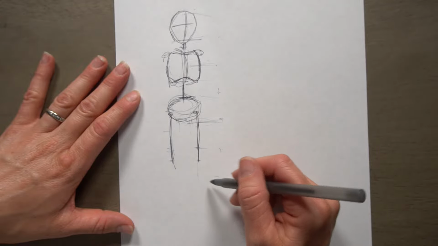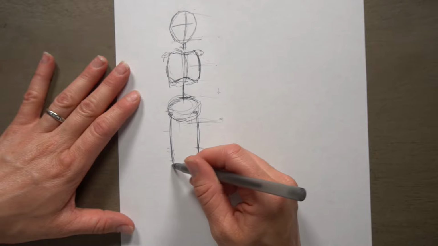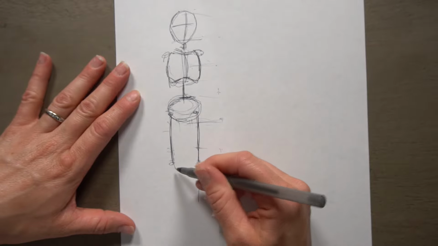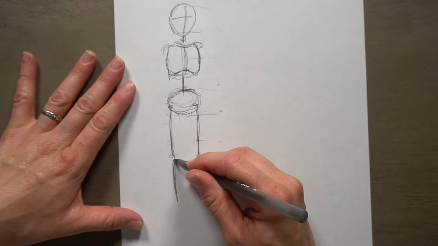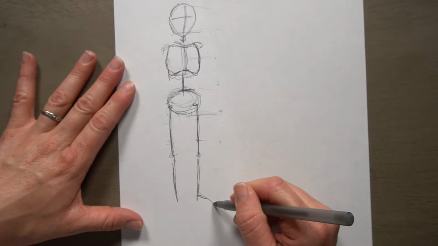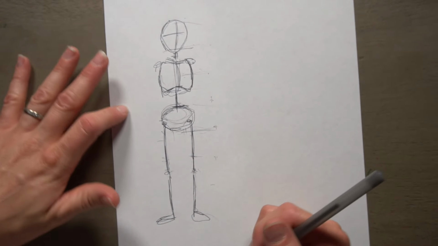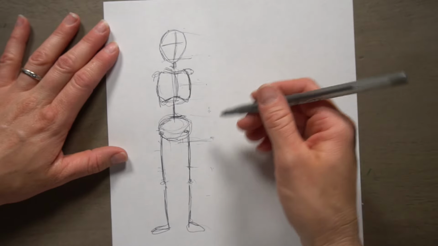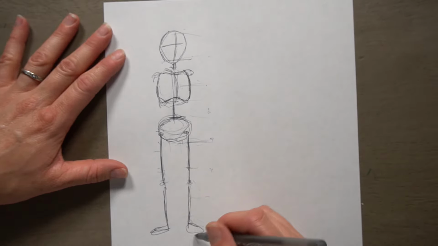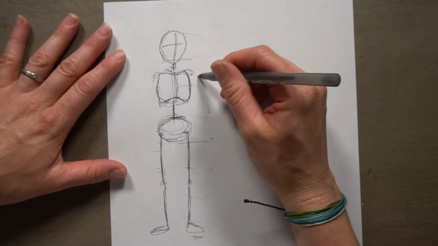The other one is mid-calf, and then you have the feet at the bottom. And feel free to just stretch any of these things out. Okay, this is just a ballerina, I guess. It seems a little bit short. I feel like the feet should be down here more, but that's okay.